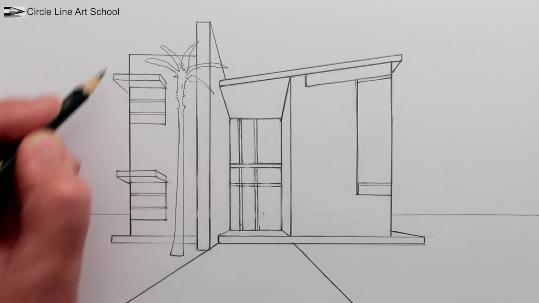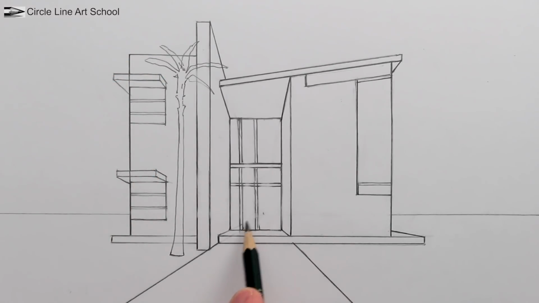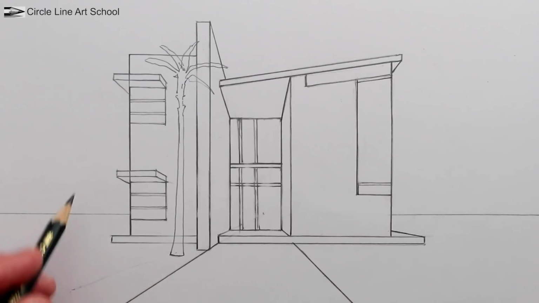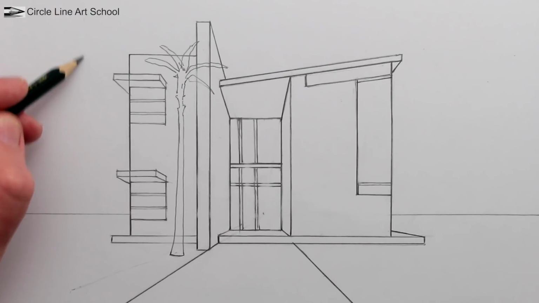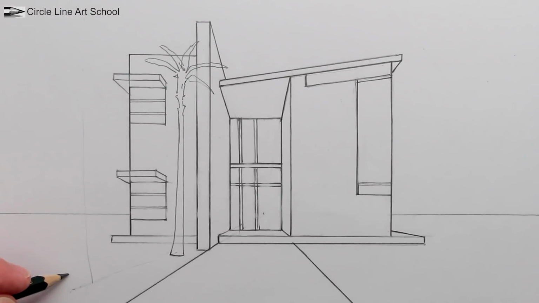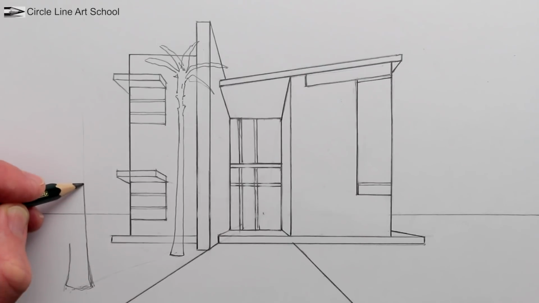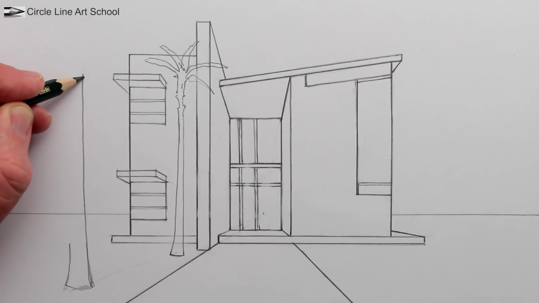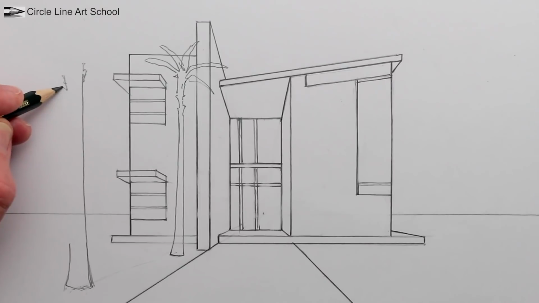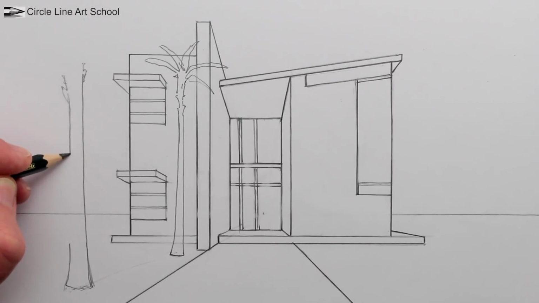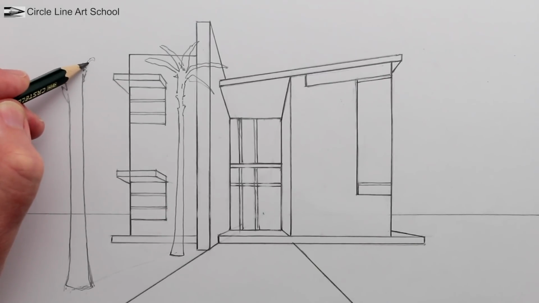Next, we can add a second nearer palm tree. We can use the vanishing point to place where the base of the second tree goes by drawing a line from the vanishing point through the base of the first tree and then continuing that line, and anywhere along that line we can draw another tree if we want the trees to be parallel. The second tree needs to be bigger than the first because it's nearer us, the viewer of the image.